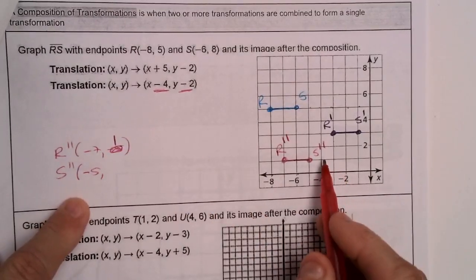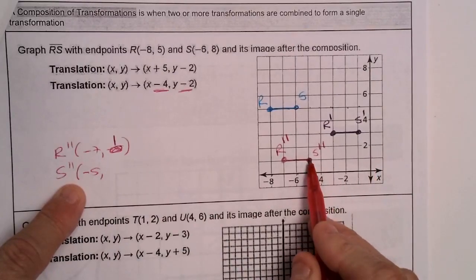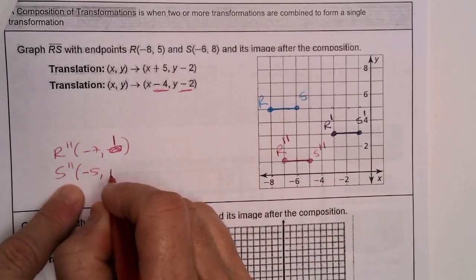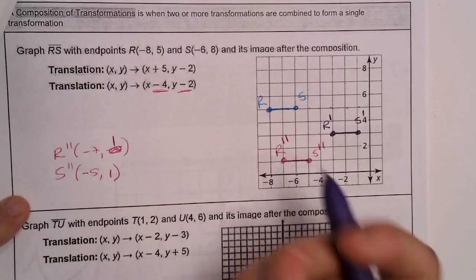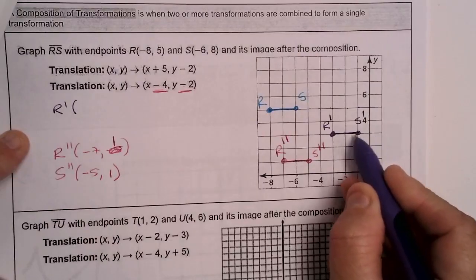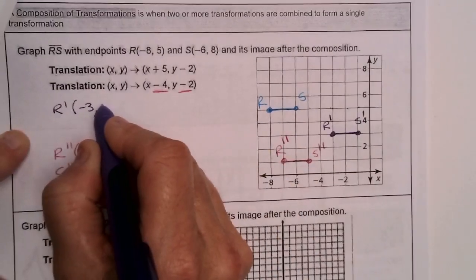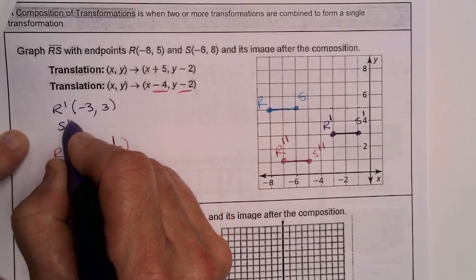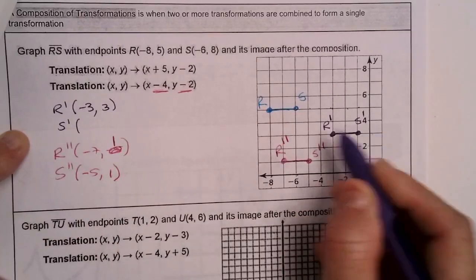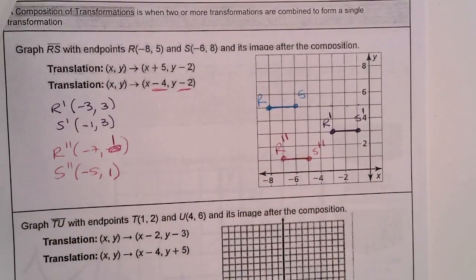Sorry, I was looking at the wrong thing: R double prime is (-7, 1), and S double prime is (-5, 1). And if you were asked to find R prime, again, it's (-3, 2), and S prime is (-1, 3).